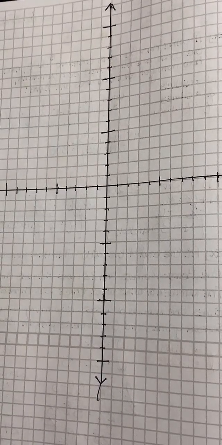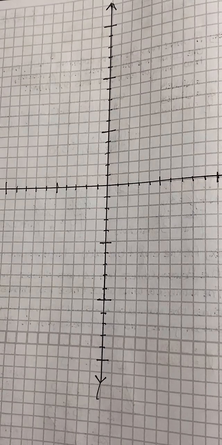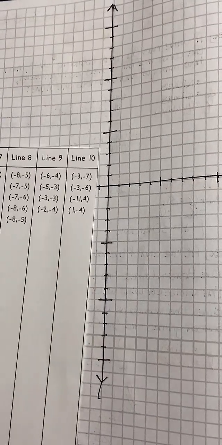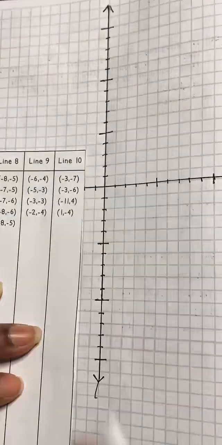All right. So, I'm going to give it a try. Why not? So the first point is at 0, 0.